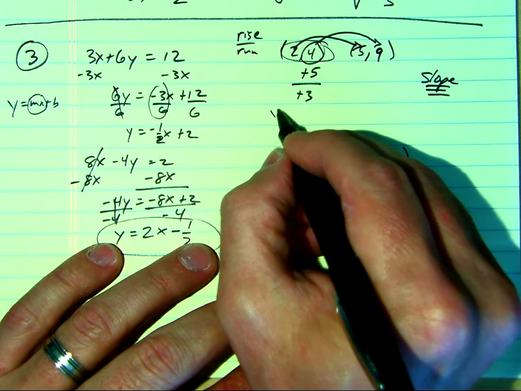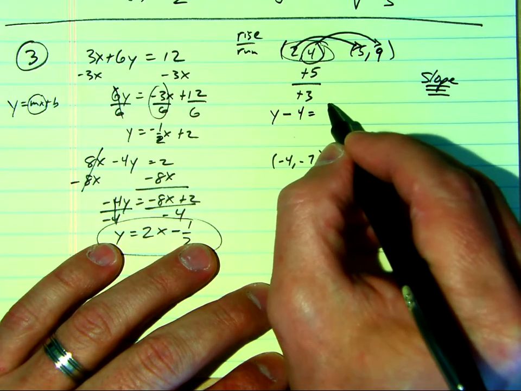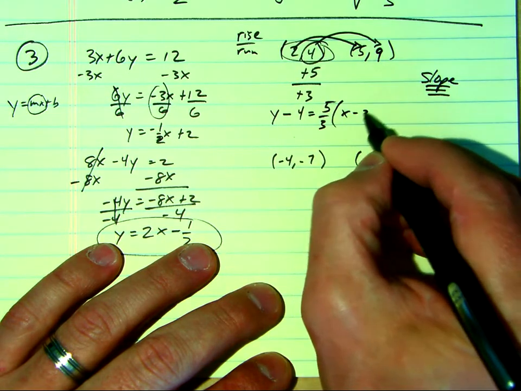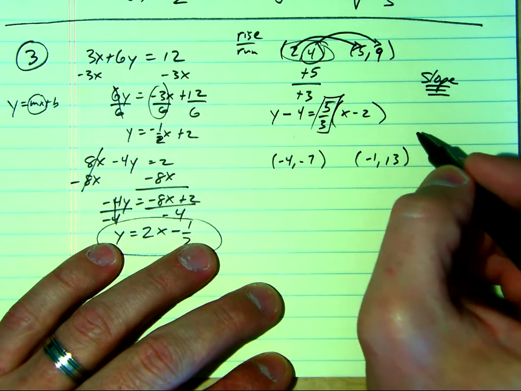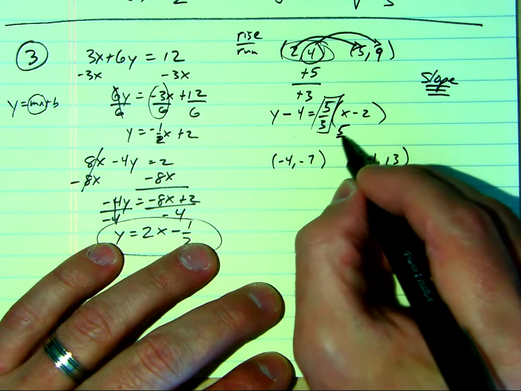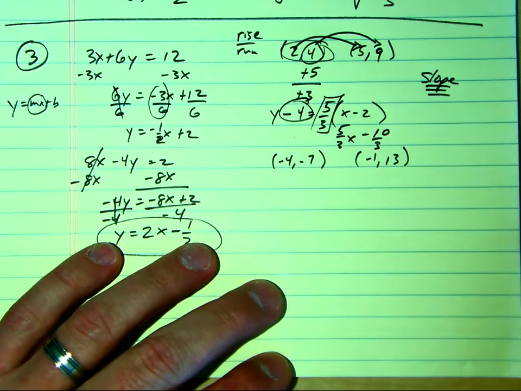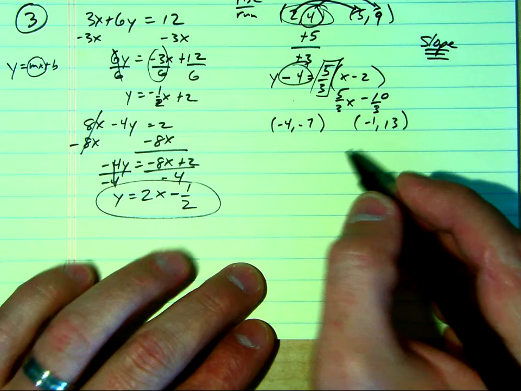So we do y minus, what's the y coordinate? 4 equals the slope, 5/3, and then x minus 2. We're going to stop there and not distribute the fraction through because it just gets ugly. Well, okay, it's 5/3 x minus 10/3, but I don't want to have you guys do the fraction with the 4 there. So let's do another way to calculate slope.